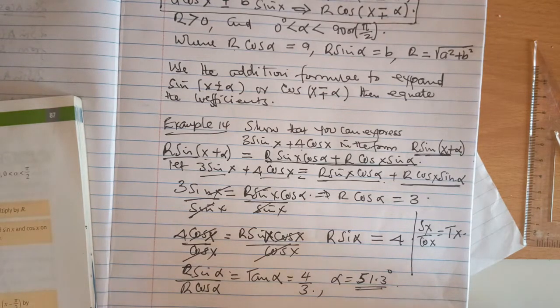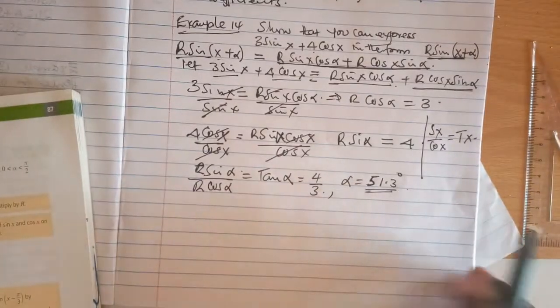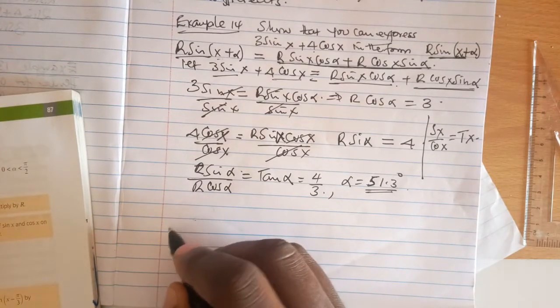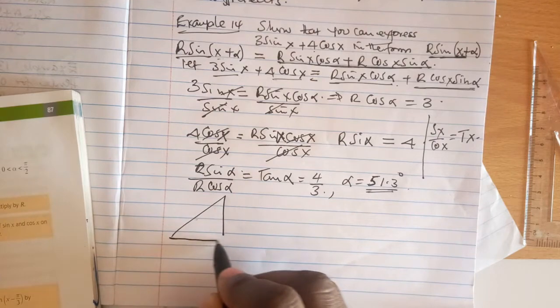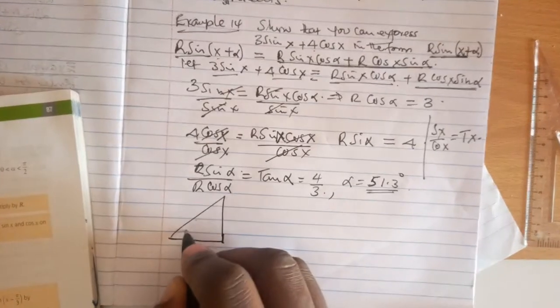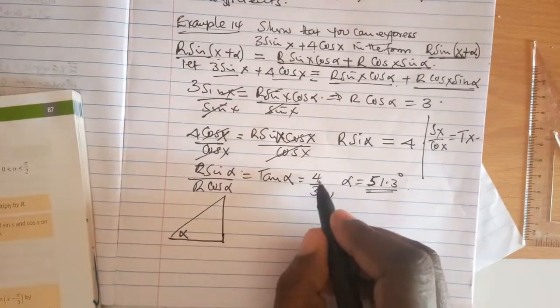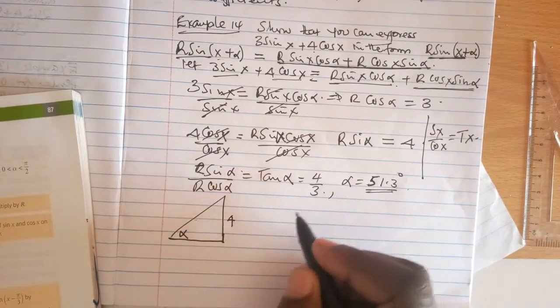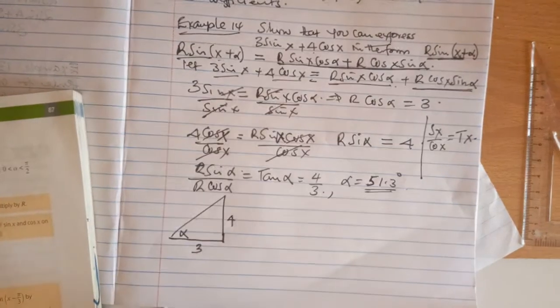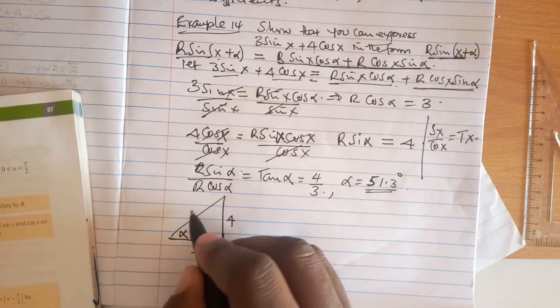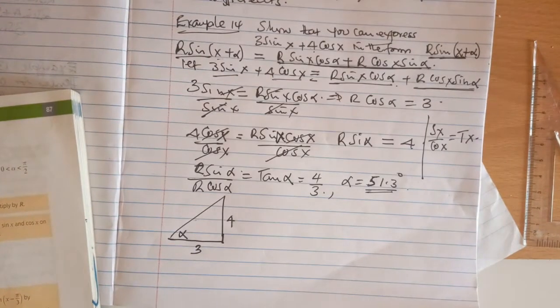But of course, let's see something. If we talk of a trigonometric angle here, and let this be alpha, the tangent of alpha is opposite, which is 4, over adjacent, which is 3. It follows, according to Pythagoras, that this is 5.